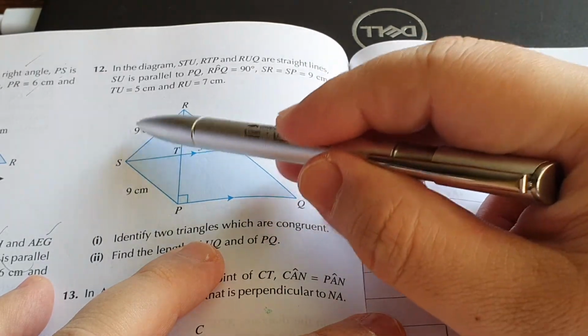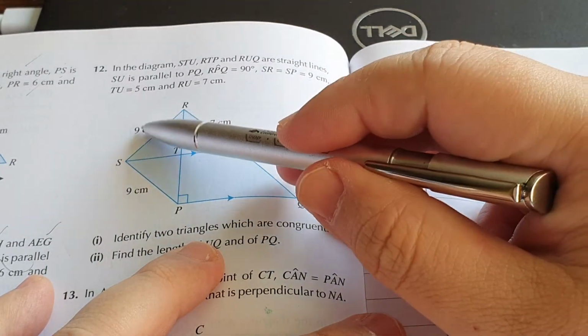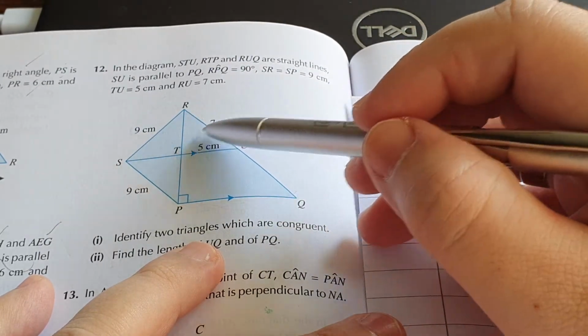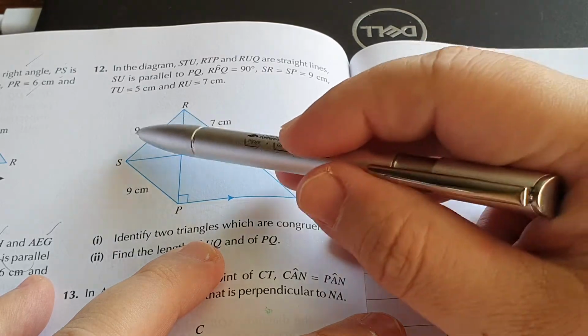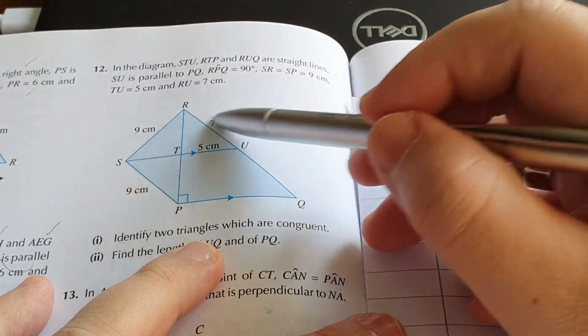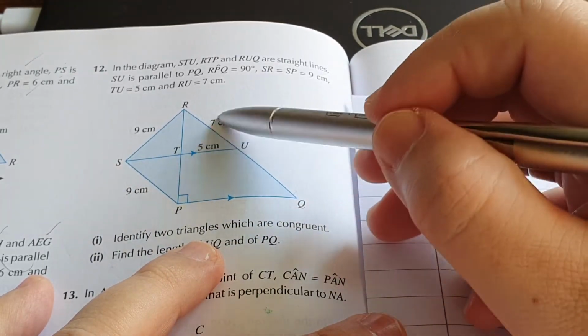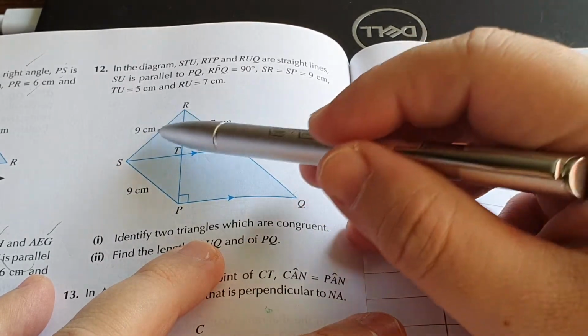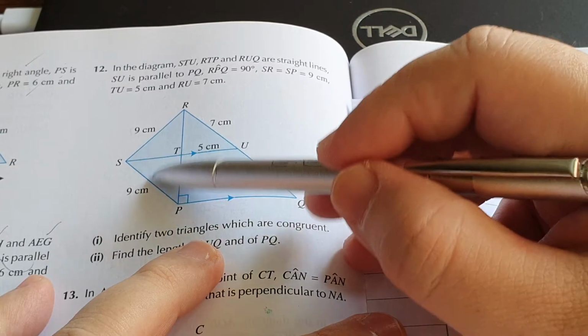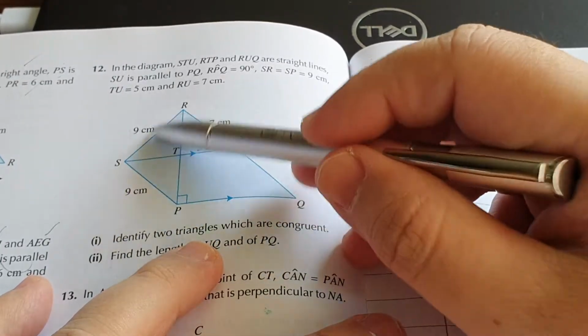Definitely not, because this is 7, sorry, this is 7, this is 9. This one is the same, but you already know that they're not the same, because these two are not equal to 9, you see? So it has to be like these two, very likely.